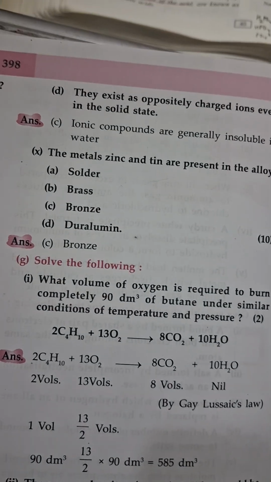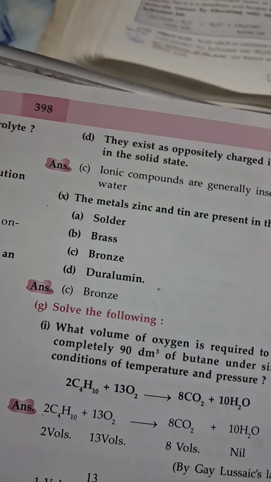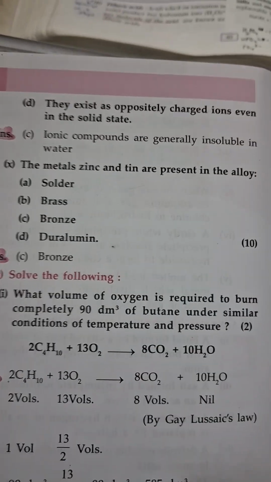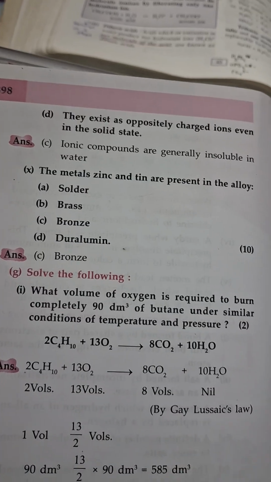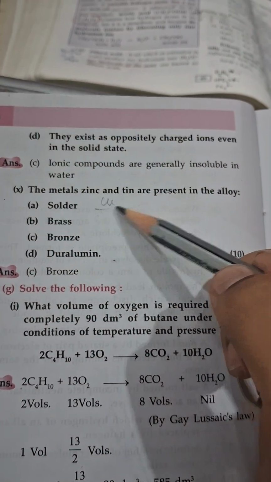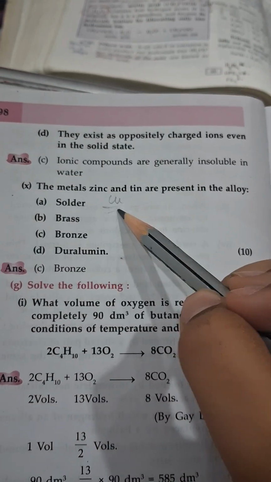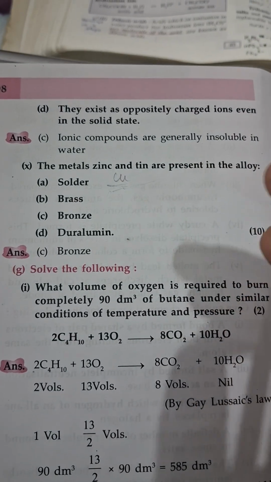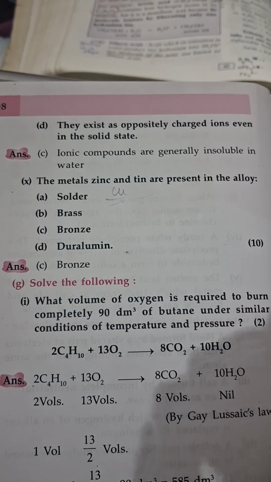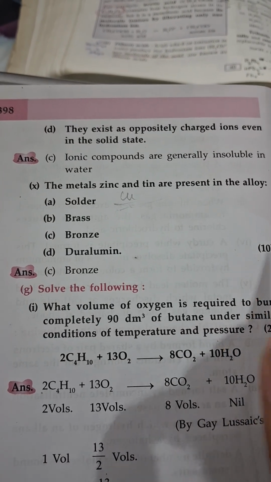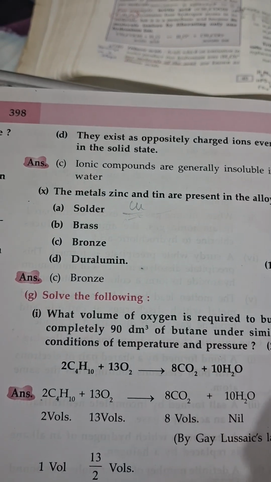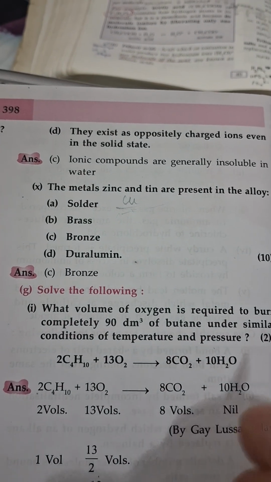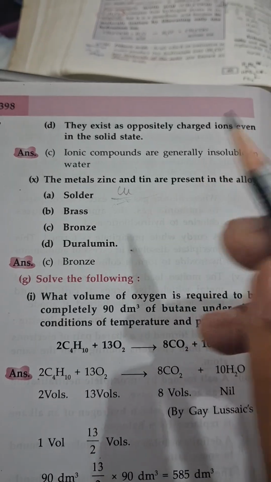The metals zinc and tin are present in the alloy. Just remember, if you haven't watched my earlier short video where I explain how easily you can learn these alloy constituents, zinc and tin and copper is also there. Yes, copper is there. They have not mentioned copper in order to confuse you, because if copper were mentioned, your mind would definitely go to brass and bronze, because copper is the main part of brass and bronze. You just need to know that brass has copper and zinc, that's it. But bronze has copper, zinc and tin also. So bronze is the answer.